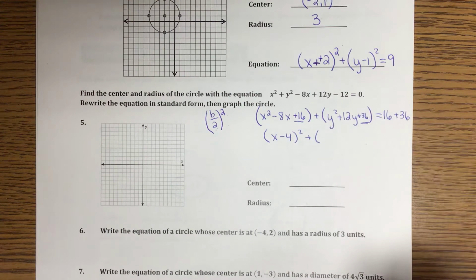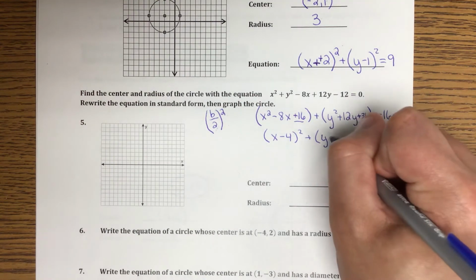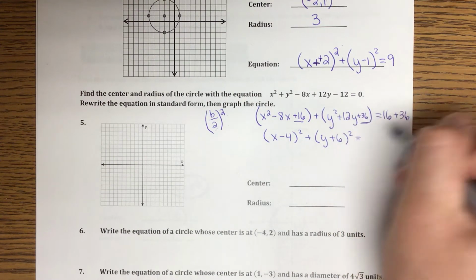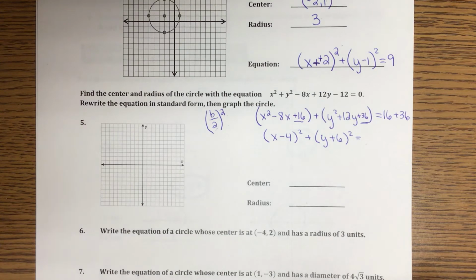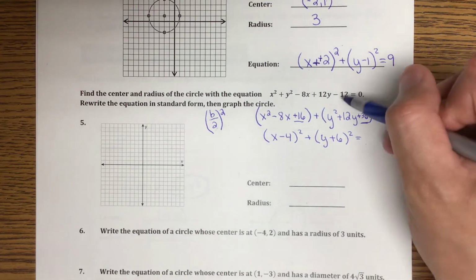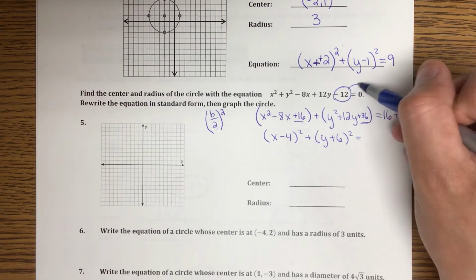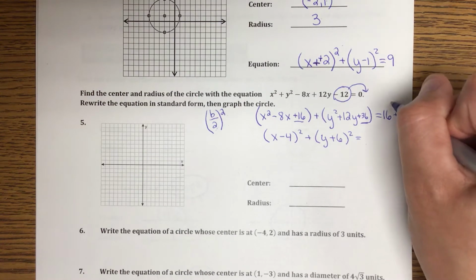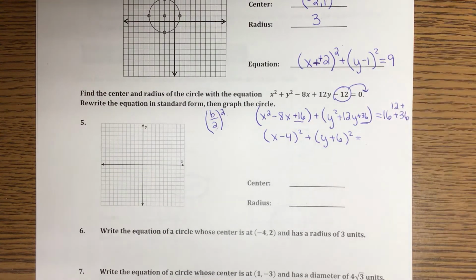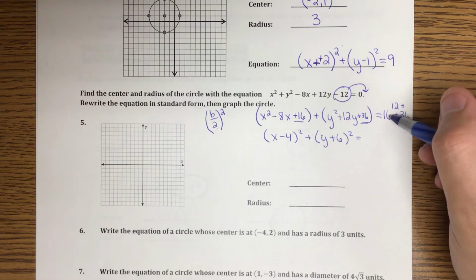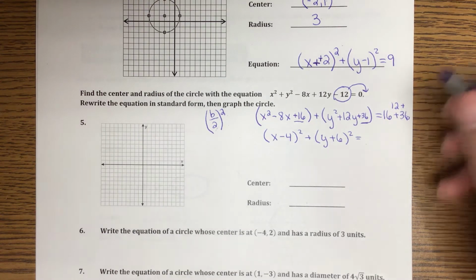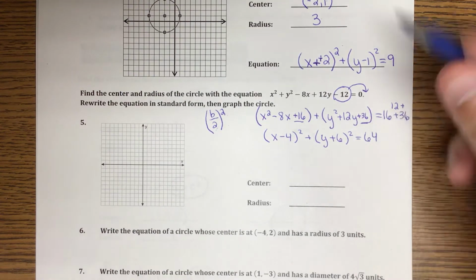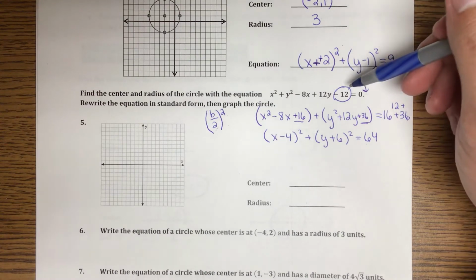And then the second part would be plus y plus 6 squared is equal to, oh, I'm sorry, I forgot this 12. So then I have to add the 12 over as well. So I'll just add that 12 in there. Sorry about that. So then 12 plus 16 plus 36 should be 64. So apologies, let me just emphasize that.